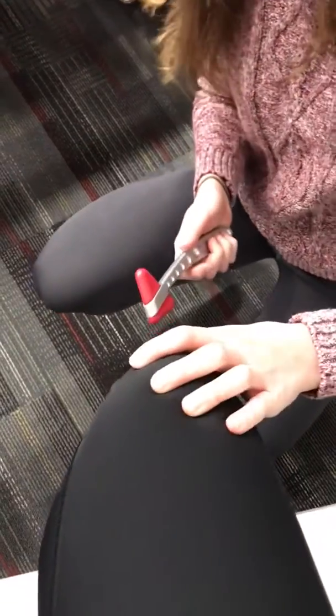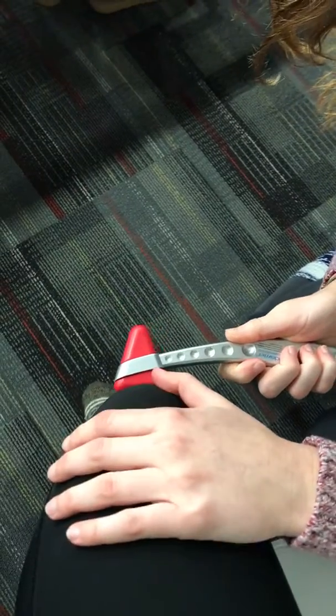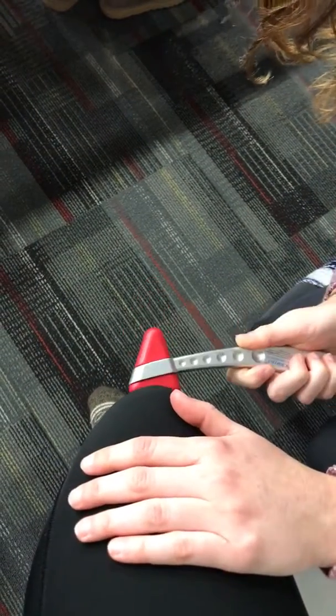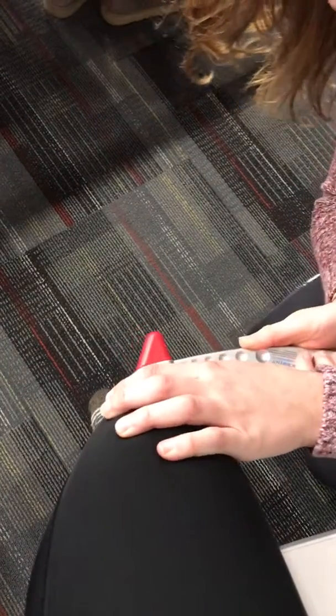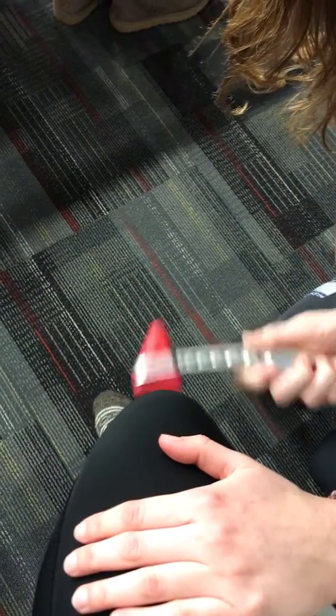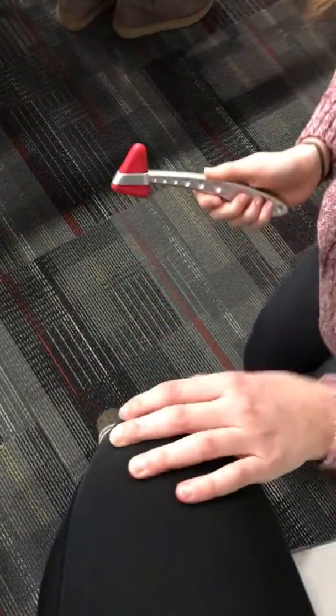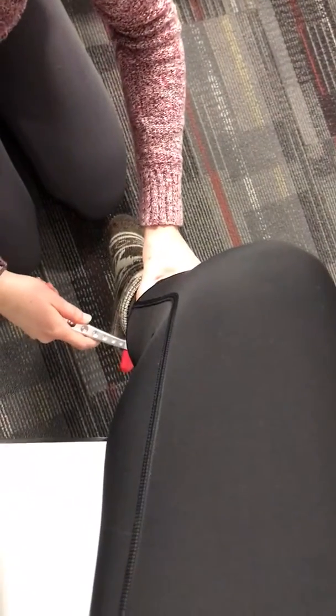Now I'm going to do my reflexes. So L1 doesn't have a reflex, but L2 through L5 is the patellar tendon. There we go. For L2, 3, 4, and 5, and then S1 and S2 is the Achilles tendon reflex. There we go. And now for dermatomes.